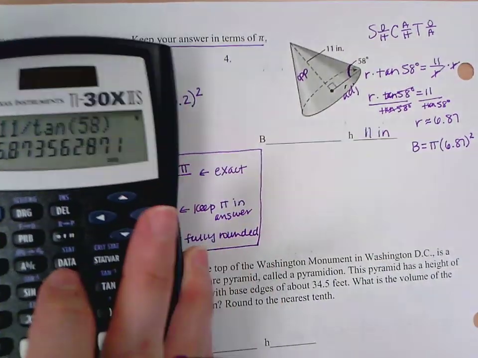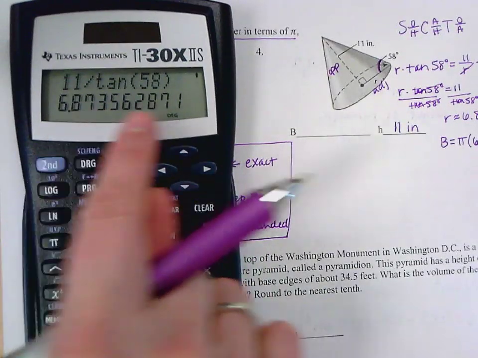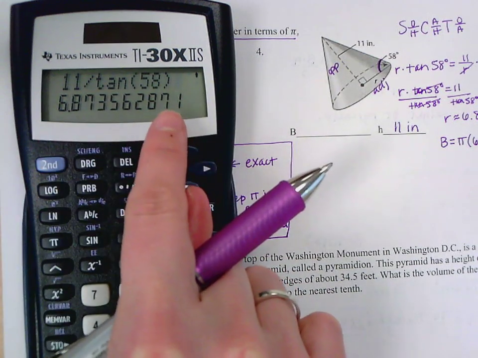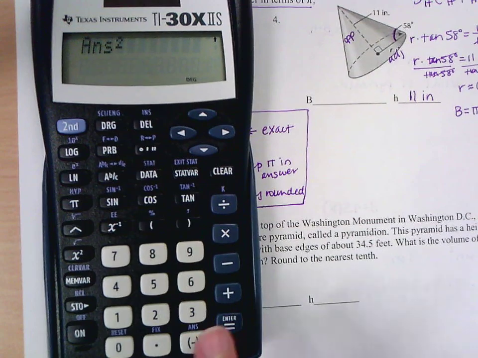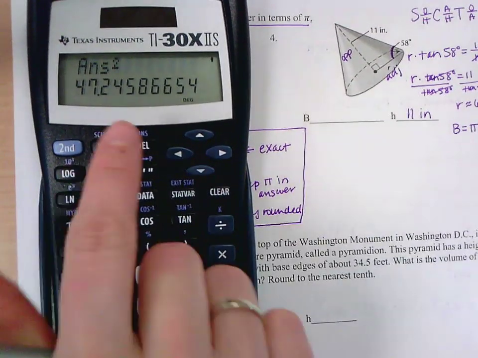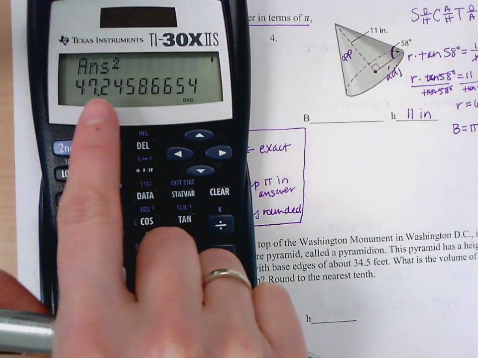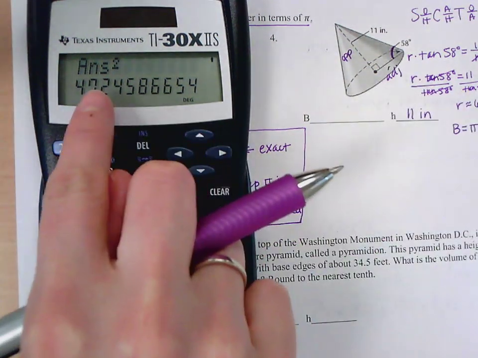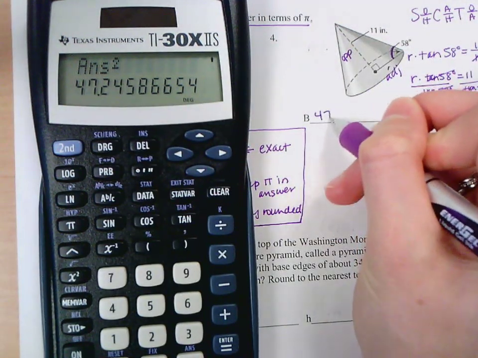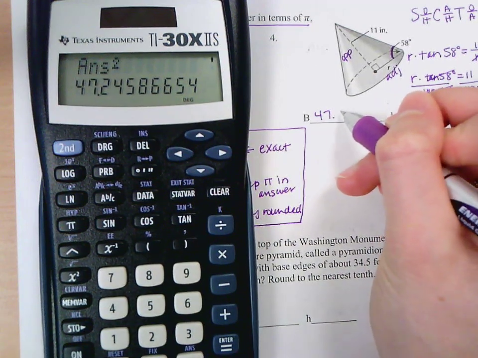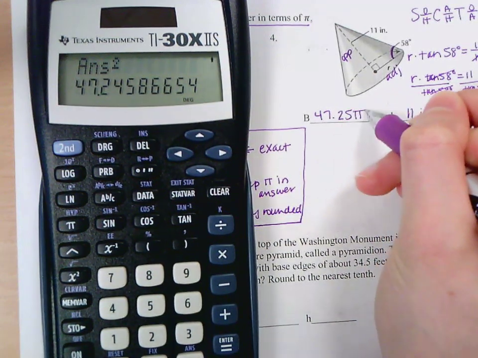Because I still have the whole unrounded answer in my calculator, I can just square that and hit enter. So my area of the base is approximately, and again, I'm going to keep this to 2 decimal places right now at least, 47.25 times pi.